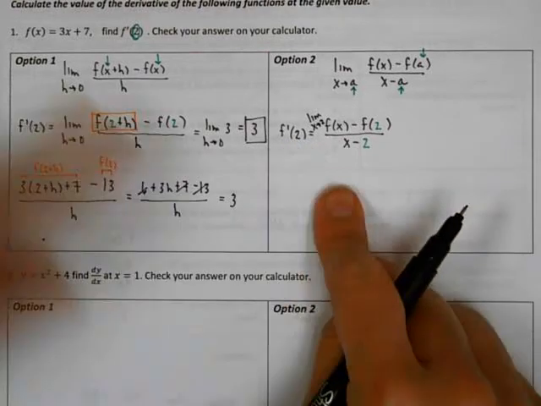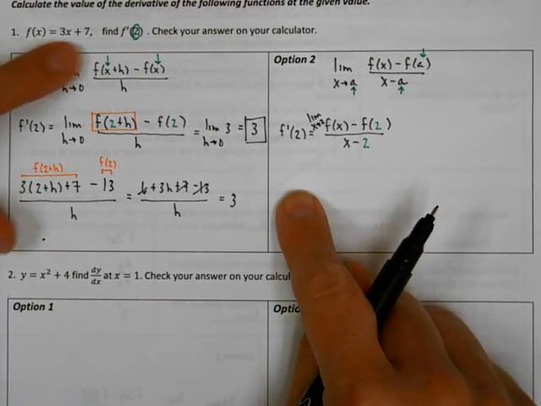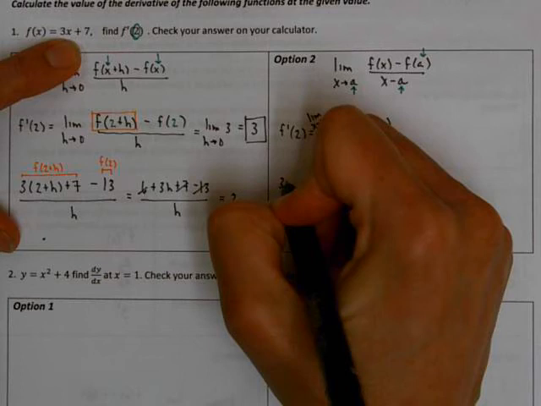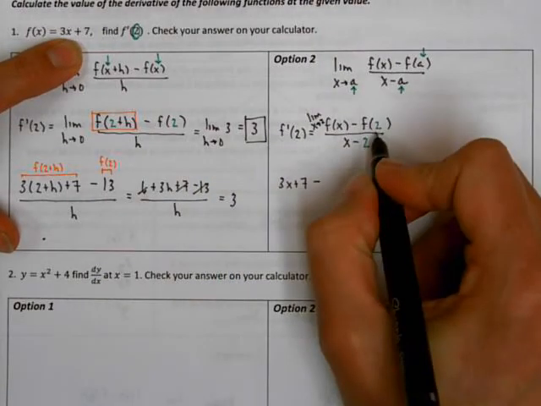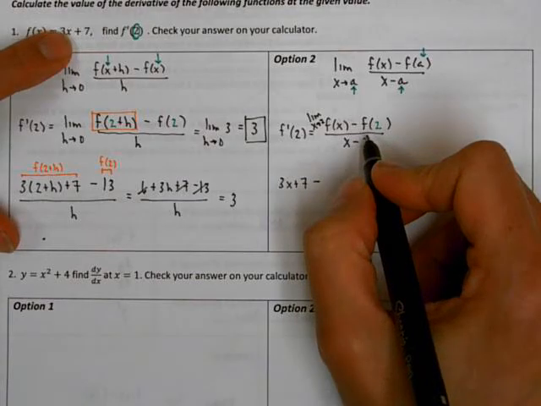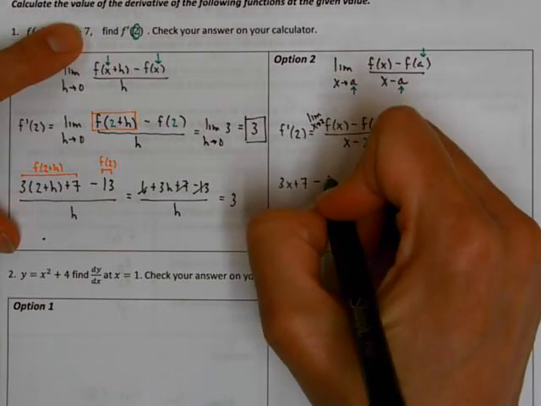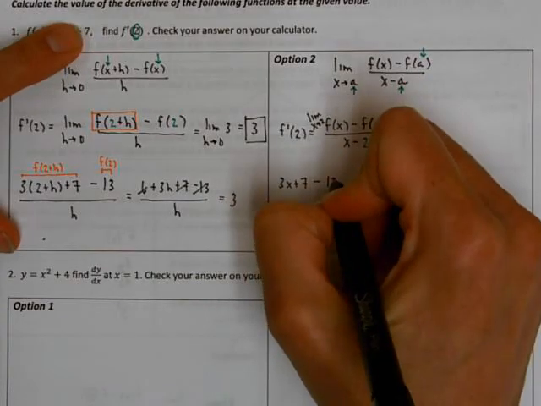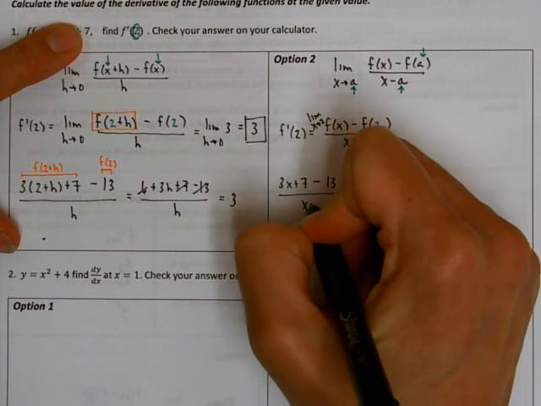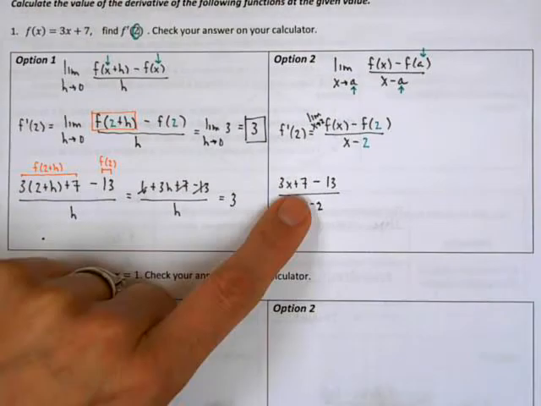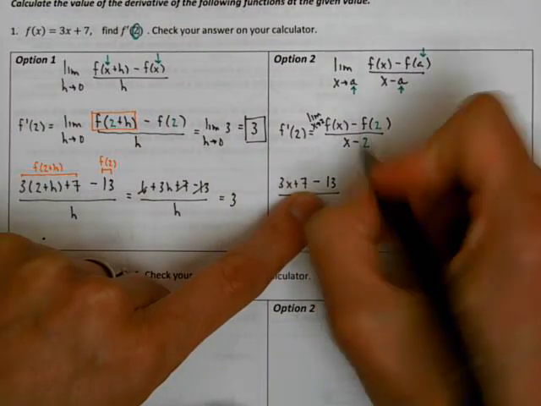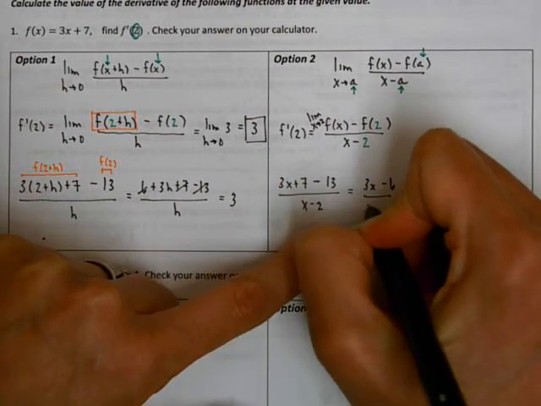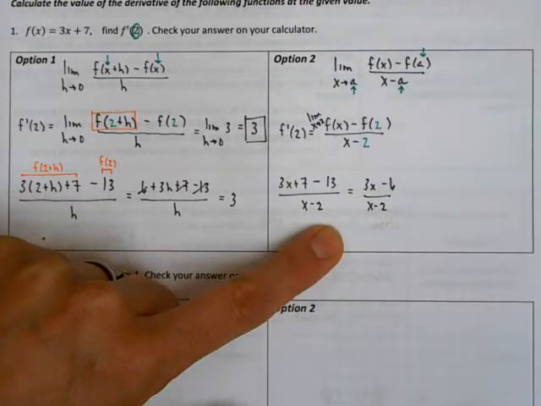So again, let's take this and simplify it. F of x is just 3x plus 7 minus f of 2, well if I plug in again, 3 times 2 is 6 plus 7 is 13. And I've got all over x minus 2. So now if I simplify my numerator, I have 3x, 7 minus 13 is minus 6 over x minus 2.